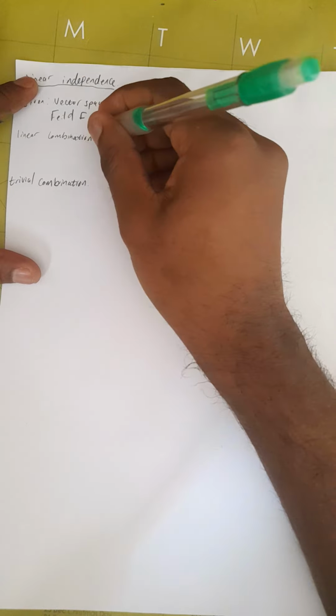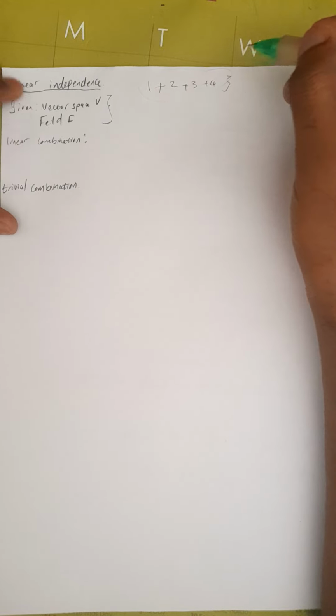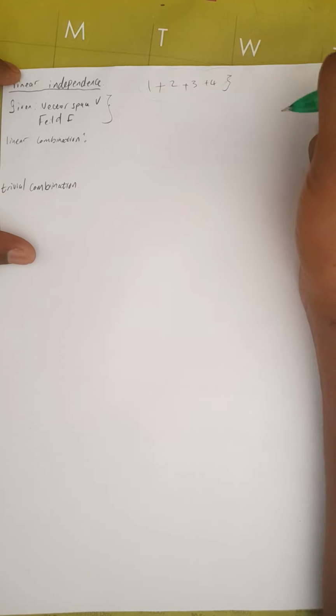So given those sets of numbers, we want to define first what a linear combination is. So we define a linear combination to be a combination of vectors a1 up to an in V such that they are all added. So it's not a hard concept to grasp. If you have 1 plus 2 plus 3 plus 4, this is actually a scalar combination, if you think about it. Scalar combination, because these are all scalars. So a linear combination is also a combination, but it's going to be of vectors.